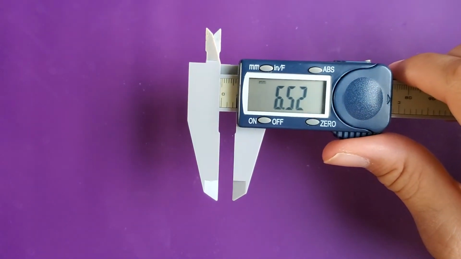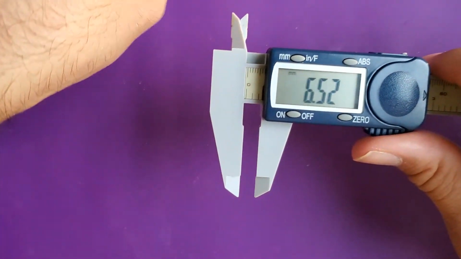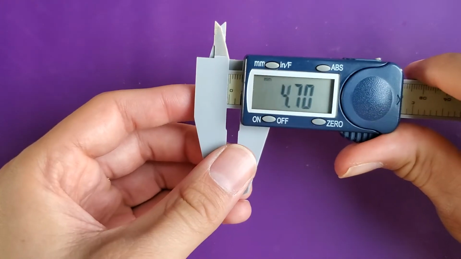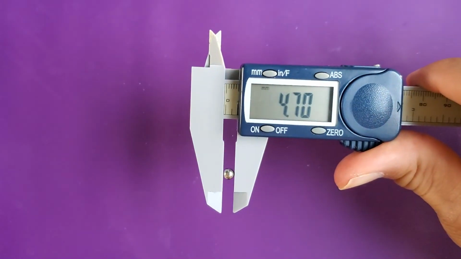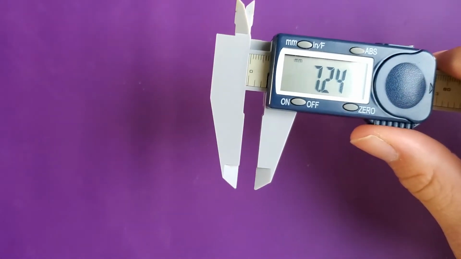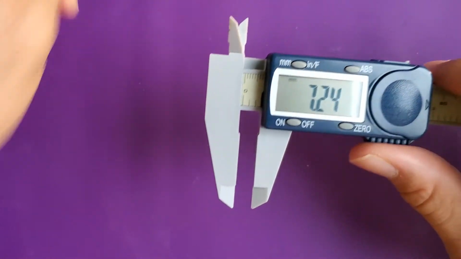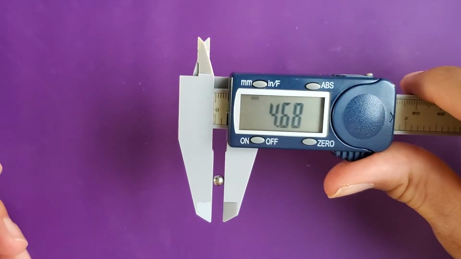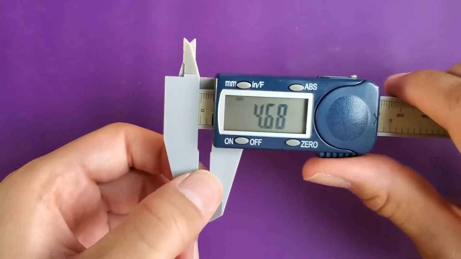Second one is 4.7. Third one is also 4.7. 4.68.